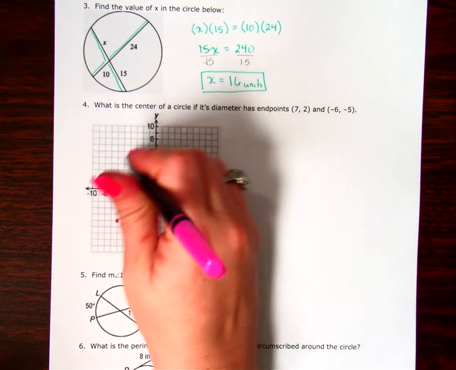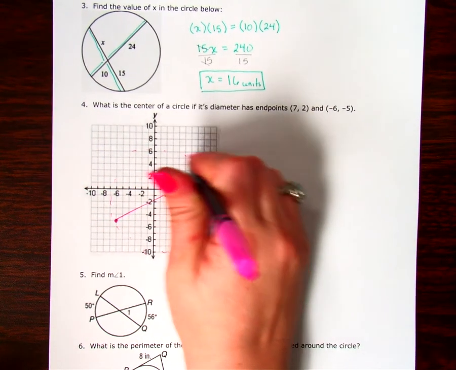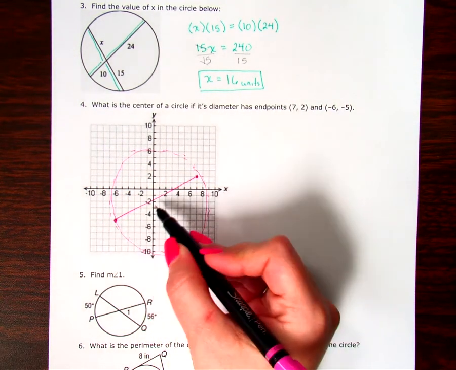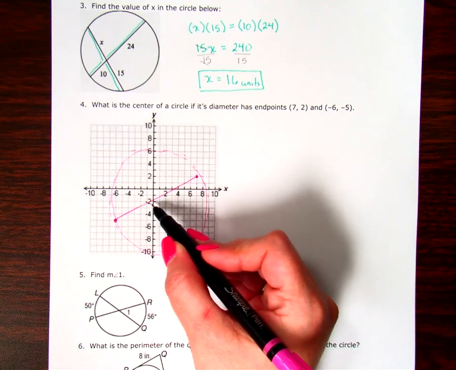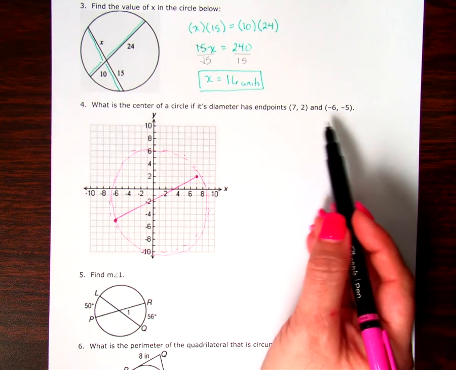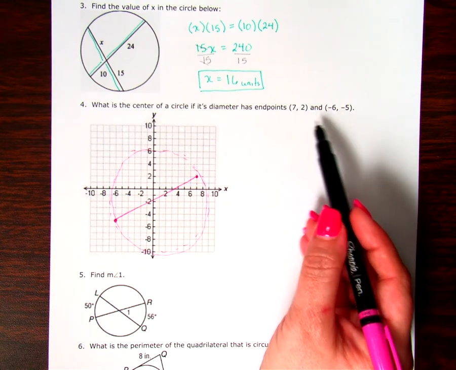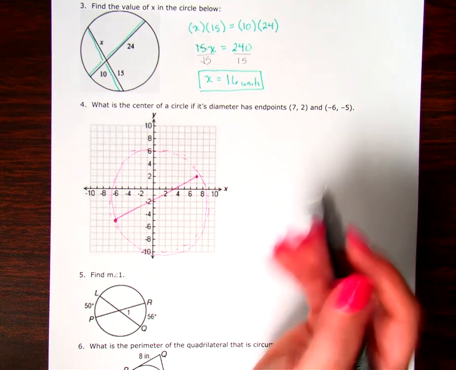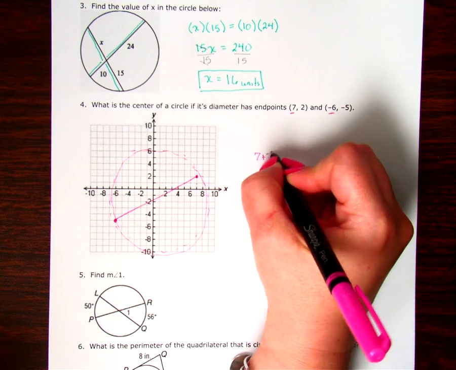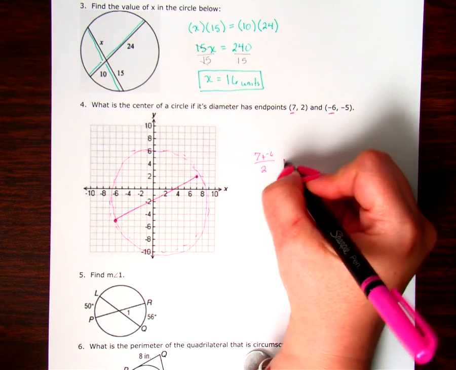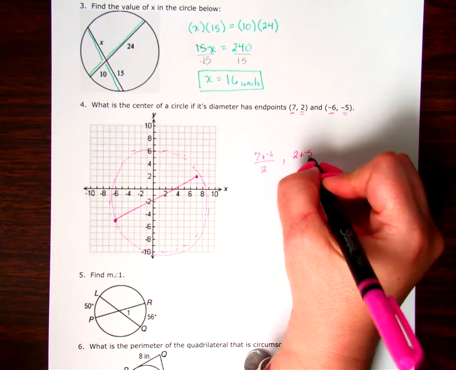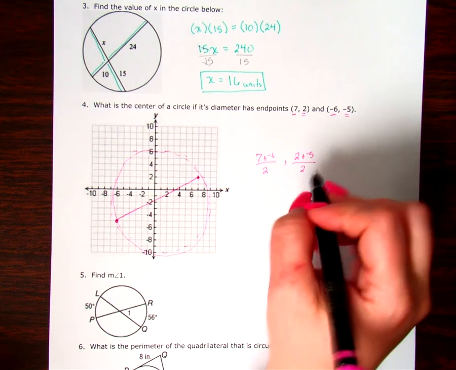So my circle looks something like this. And I want to know where along this diameter is my center, okay? So I'm basically just looking for the midpoint between these two. If I look at my formula chart to find midpoint, I'm just going to average my x's and average my y's, which means I would take my two x's, my 7 and my negative 6, and add them together and divide by 2. And then I would take my y's, my 2 and my negative 5, and add them together and divide by 2.